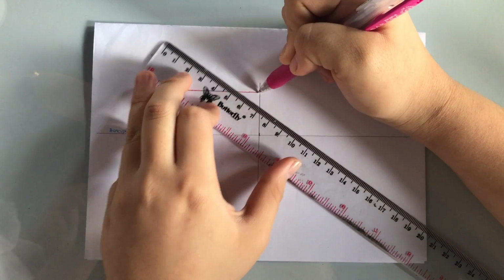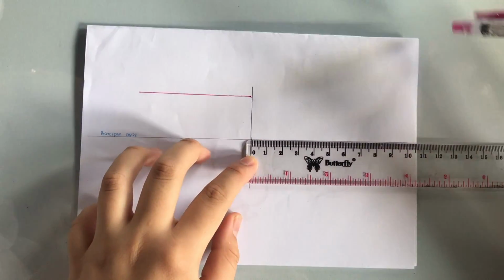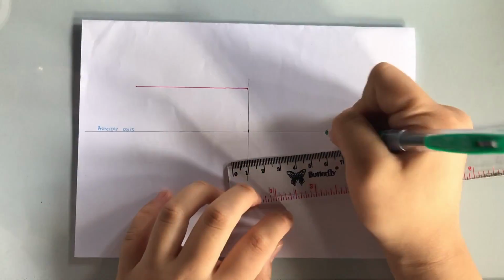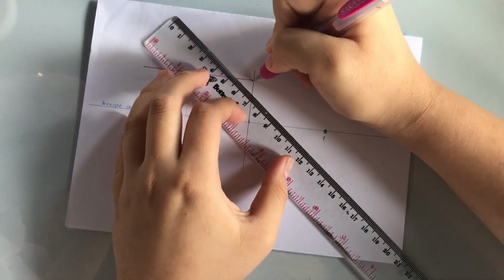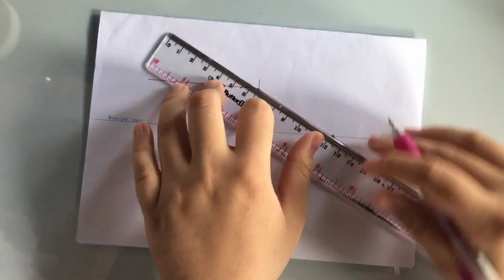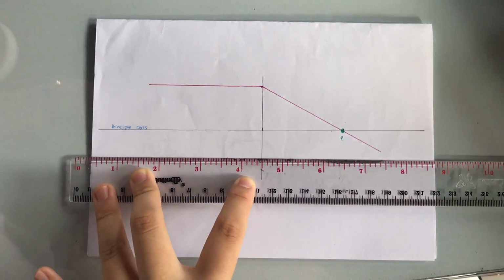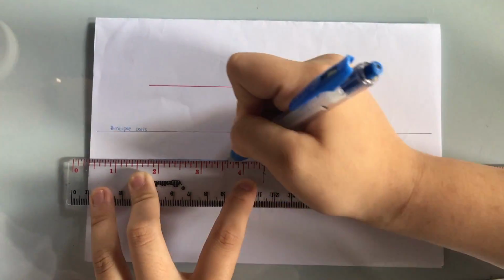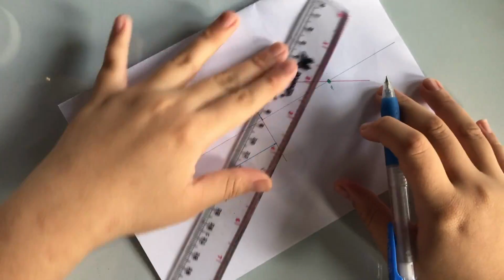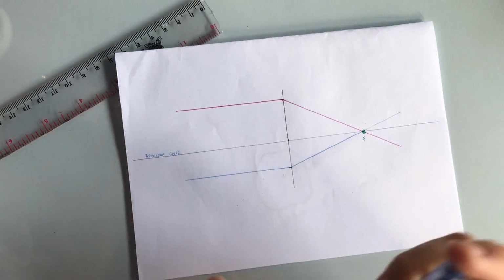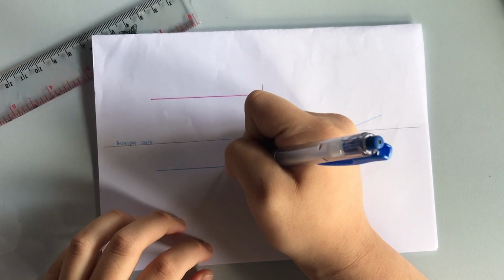Standard rays, converging lens. Rays incident parallel to the principal axis pass through the principal focus after refraction, as you can see from the drawing here. The first line is the red one, which is called the first ray, and the blue one is the second ray. They both pass through the principal focus, the green dot.